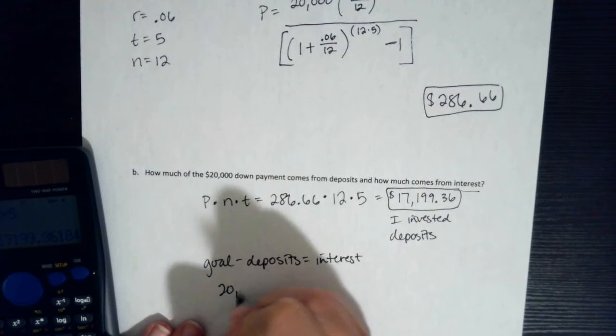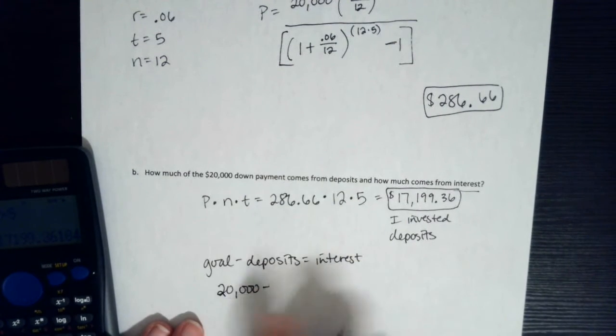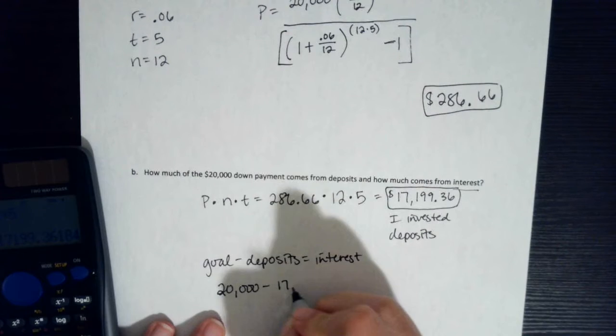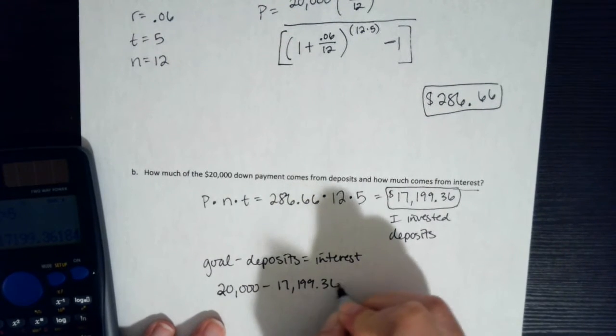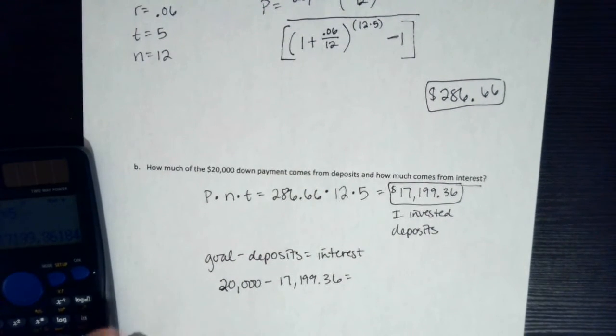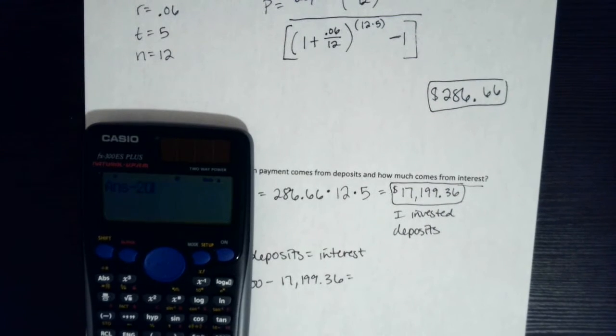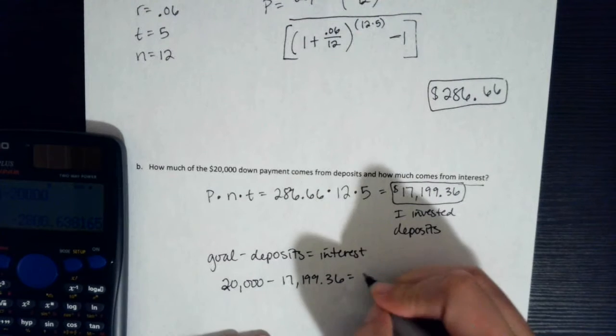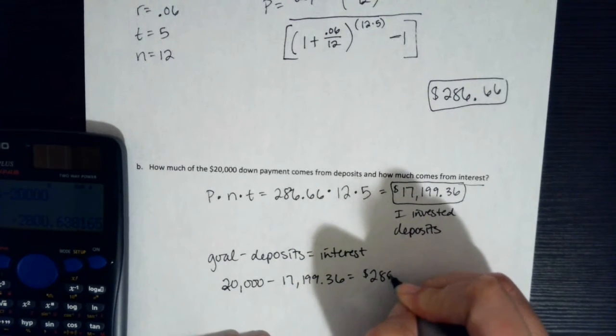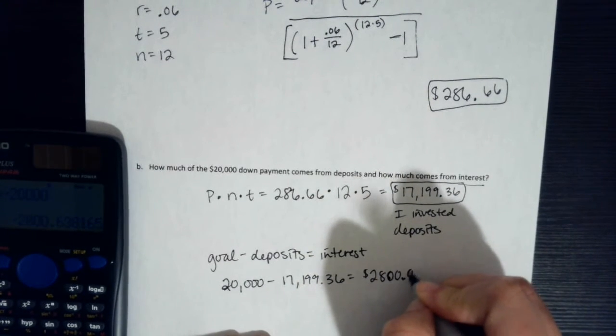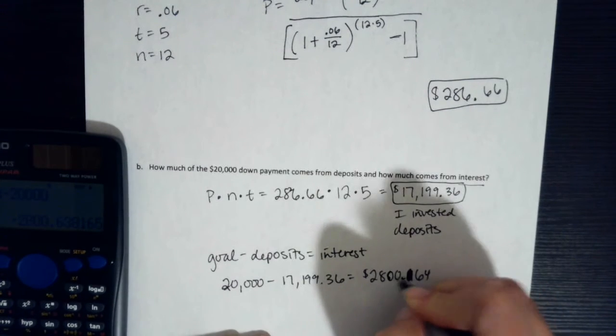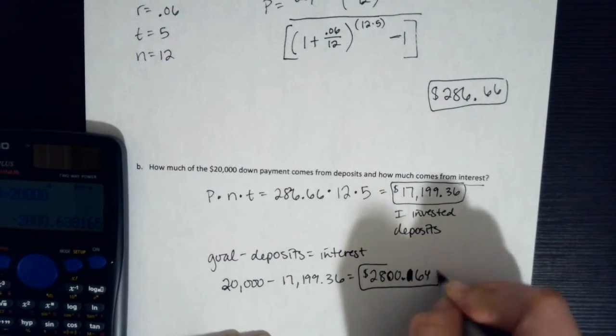So if you do 20,000 minus however much you deposited, so 17,199.36, this is going to tell you how much interest you got from the bank. So the bank gave you 2,800.64. So this is how much money you earned in interest from the bank.